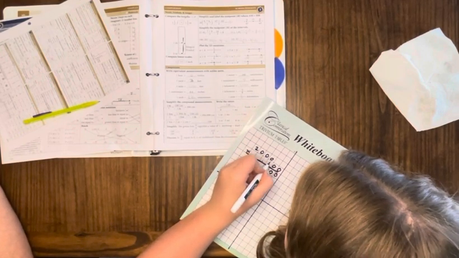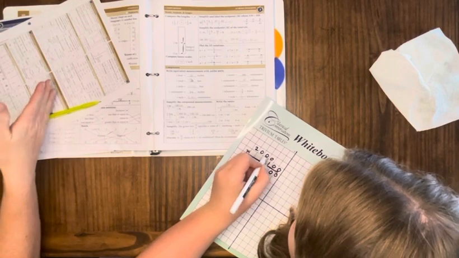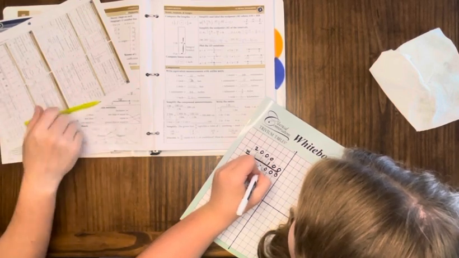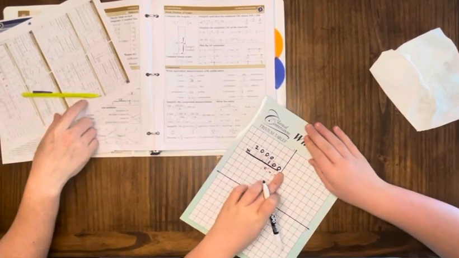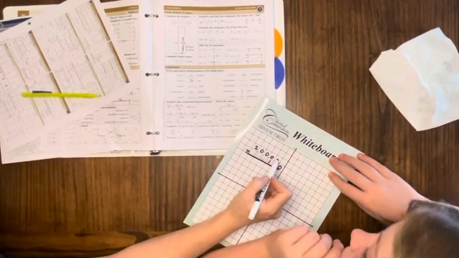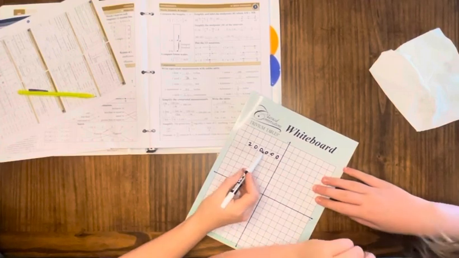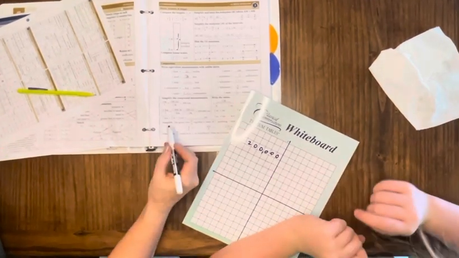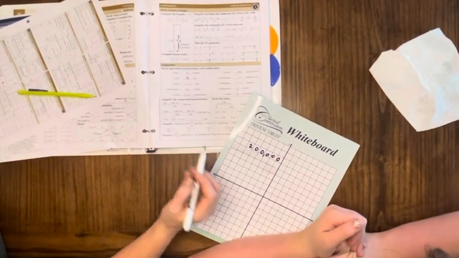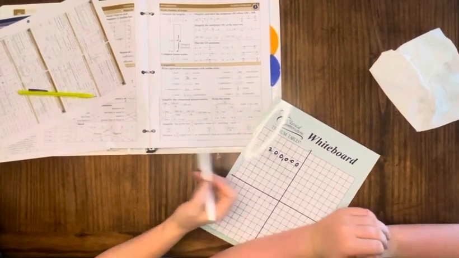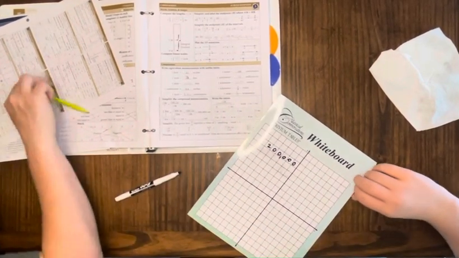Whenever you're multiplying by something that starts with a 1 and ends in all zeros, you just tack the zeros onto the end. So it's literally just going to be that. So how many centimeters are in a kilometer? 2,000 are in 2 kilometers.